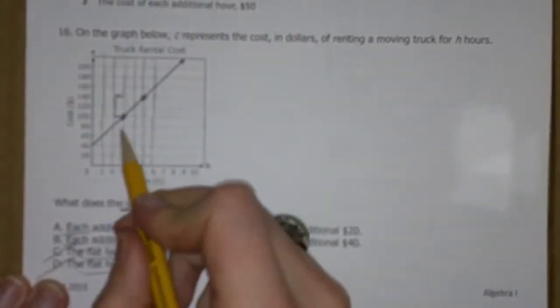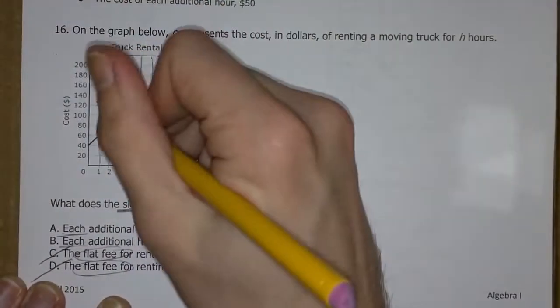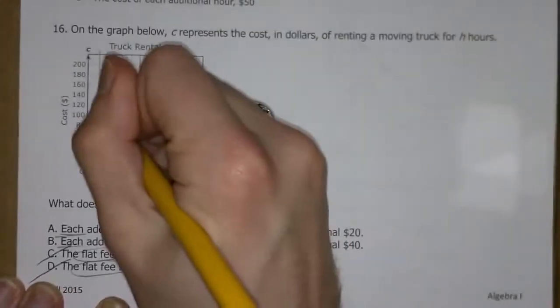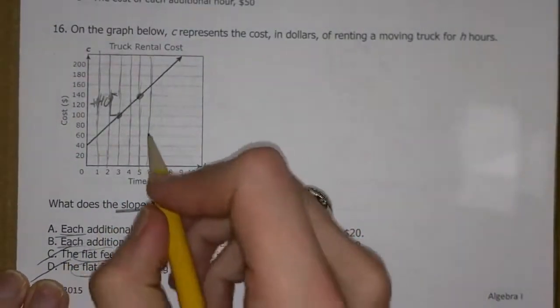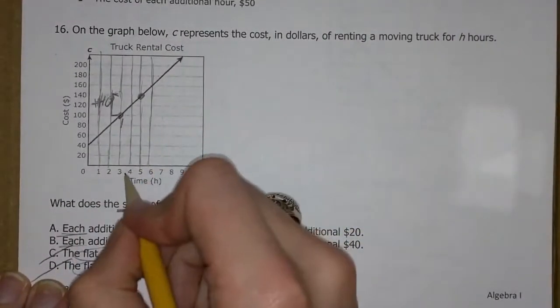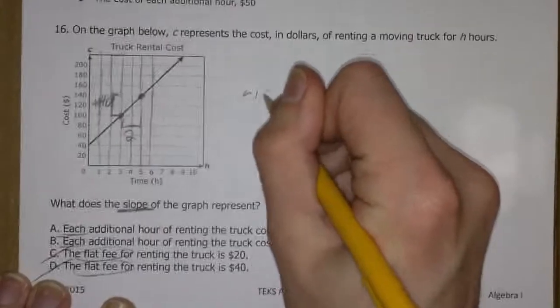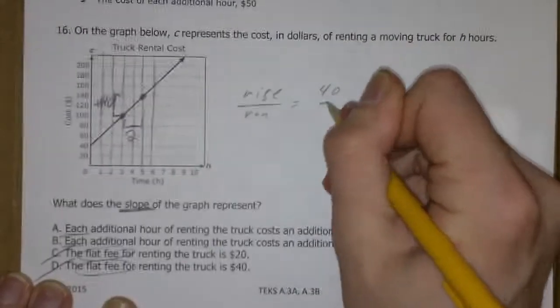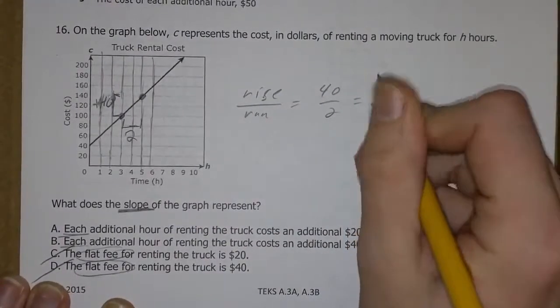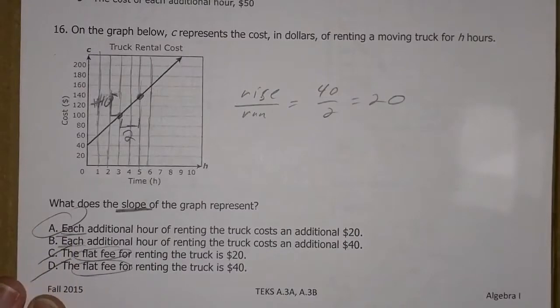So we're going from 100 to 140. So from 100 to 140 is going up by 40. And the run is going from 3 hours to 5 hours. So 2. Rise over run, 40 over 2. 20, in this case $20 per hour, which lines up with A.